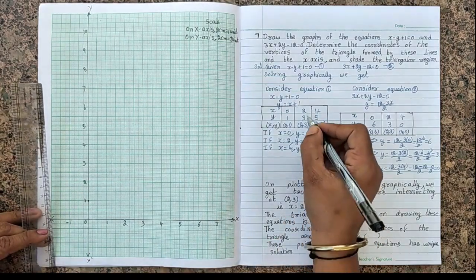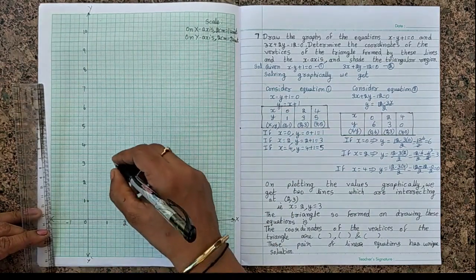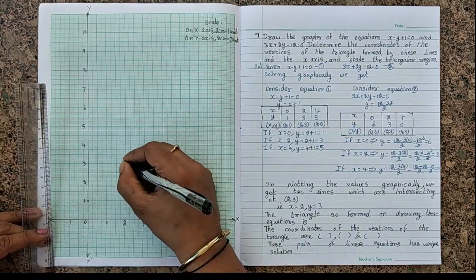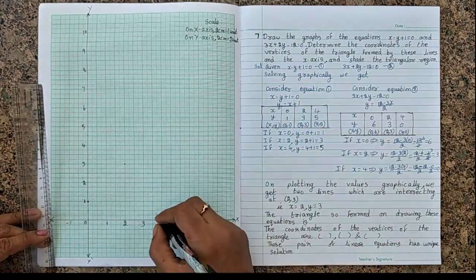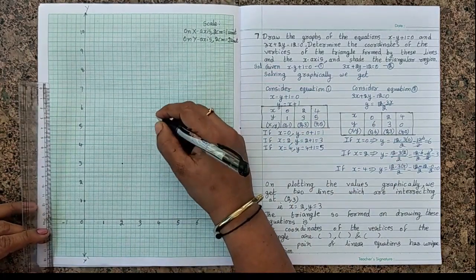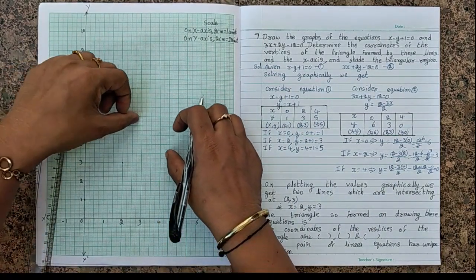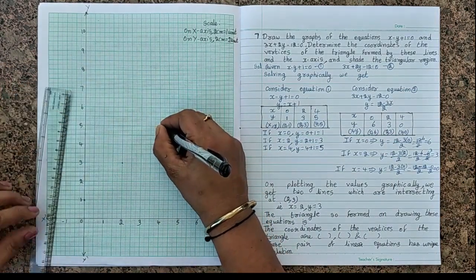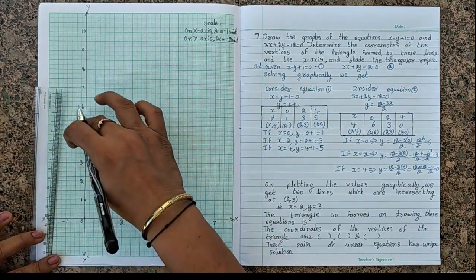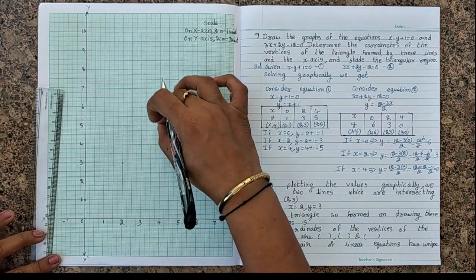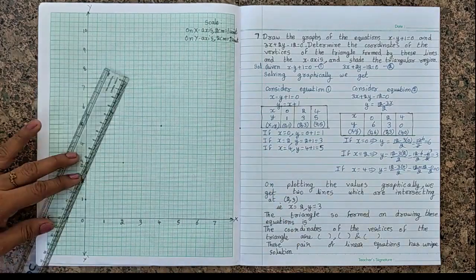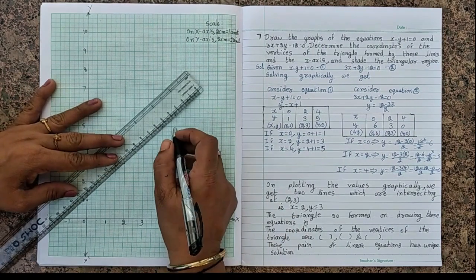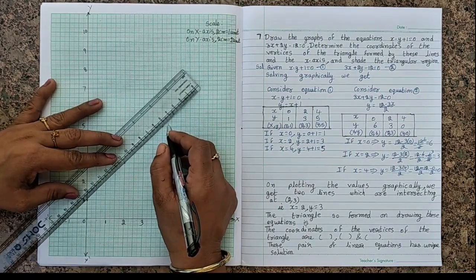Right? So next one, 2, 3. This is a point. And next 4, 5. Where is 4, 5? Look here, how they are meeting here. So this is the point. 4 on x-axis, 5 on y-axis. Where do these points meet? This is the point. So now take a scale and try to join these.